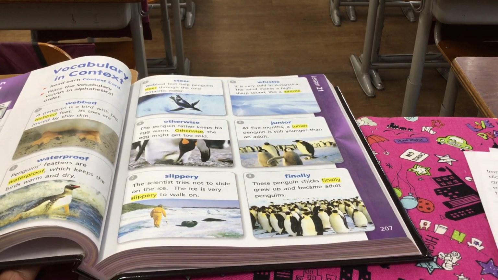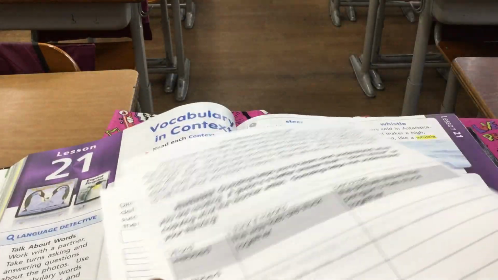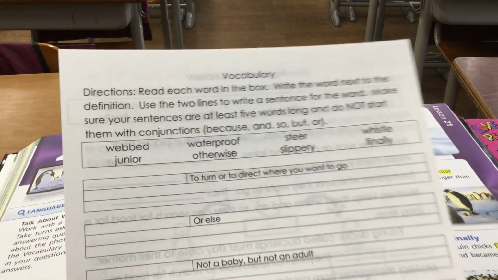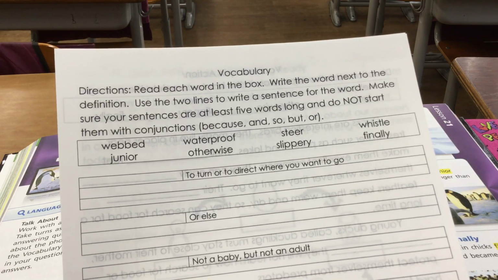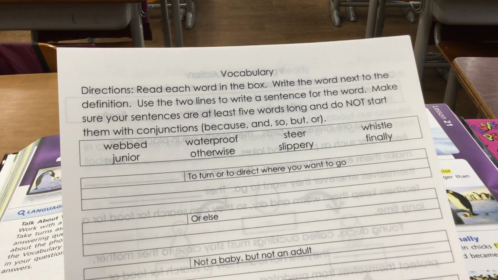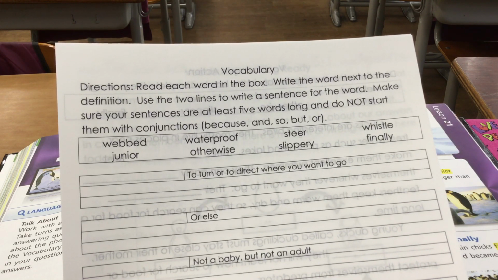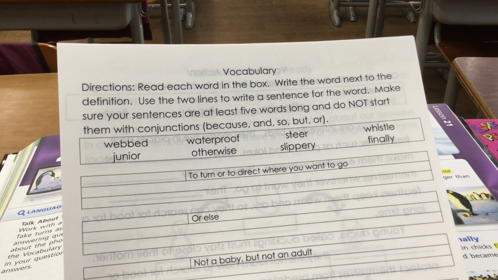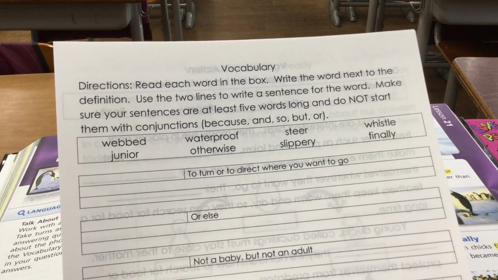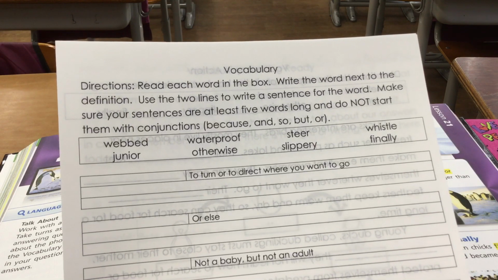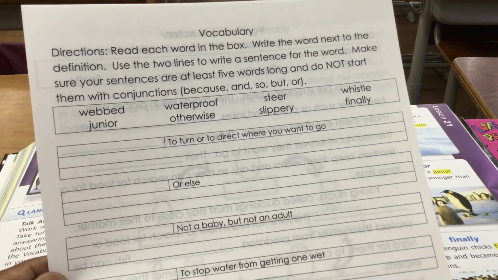Okay? So you're working on pages 206 and 207 to help you complete this activity. Once you're done, you can move on to this vocabulary page. For the directions, it says to read each word in the box. Write the word next to the definition. Use the 2 lines to write a sentence for the word. Make sure your sentences are at least 5 words long, and do not start them with conjunctions: because, and, so, but, or.